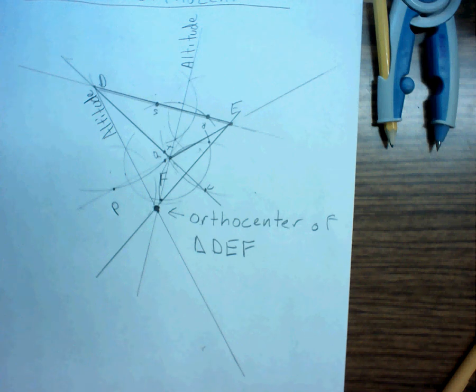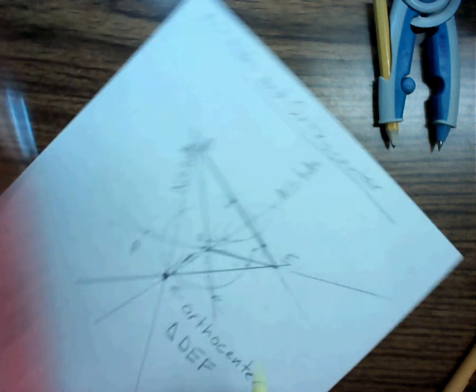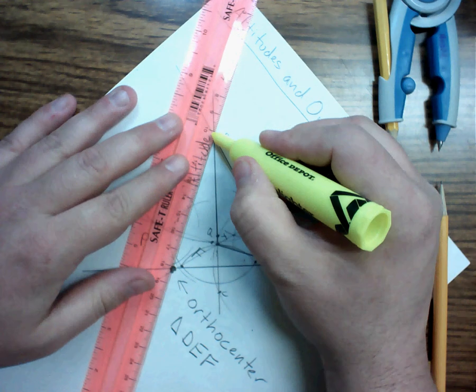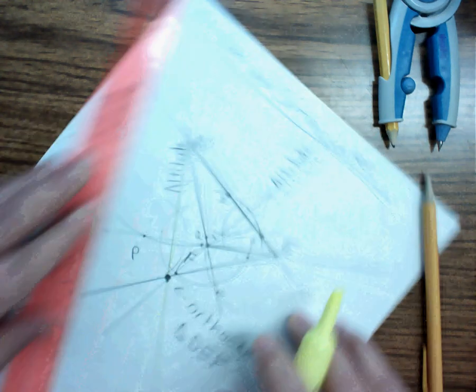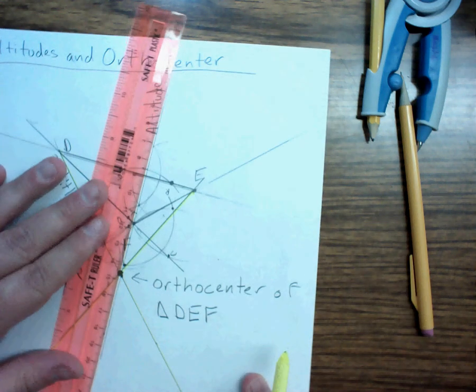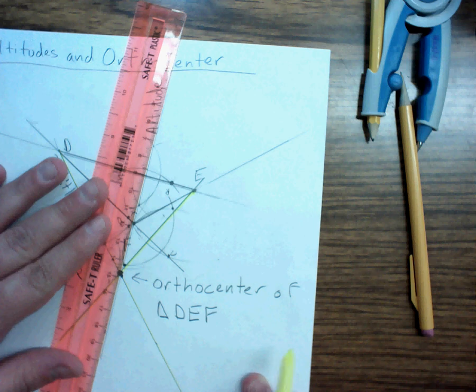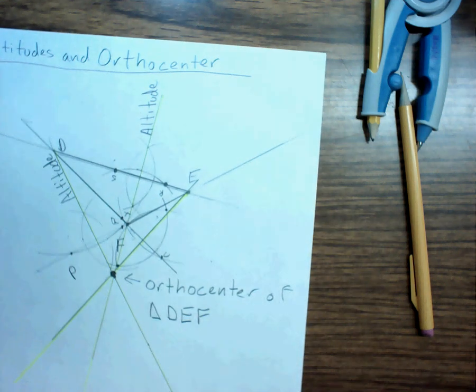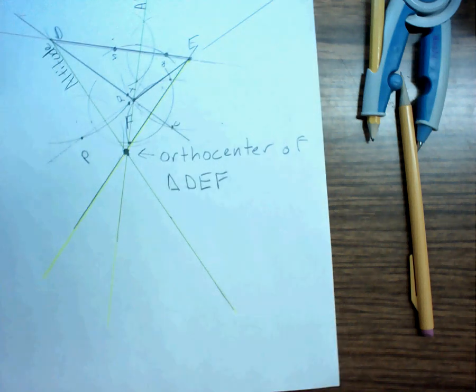So your triangle, well, let me highlight the altitude. So this is one altitude. This is an altitude. And this is an altitude of the triangle. Okay? So those yellow lines, which you really can't see, I guess, maybe if I zoom in a little bit.